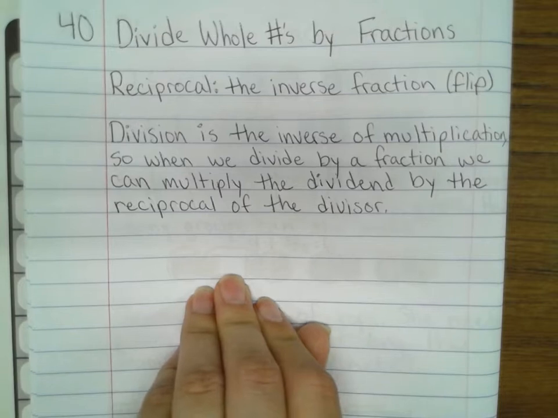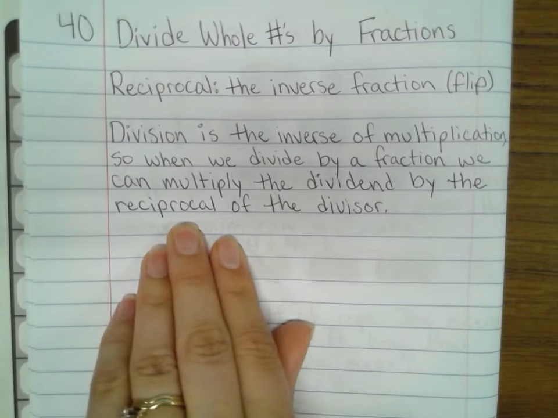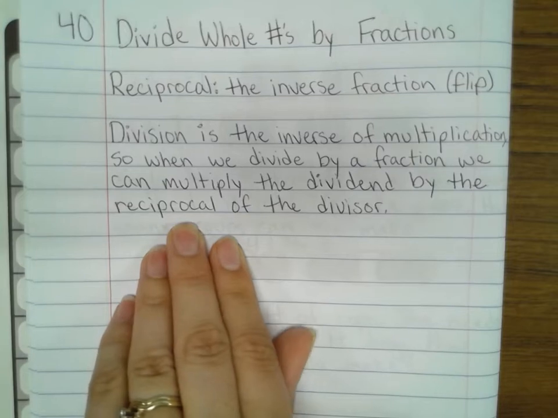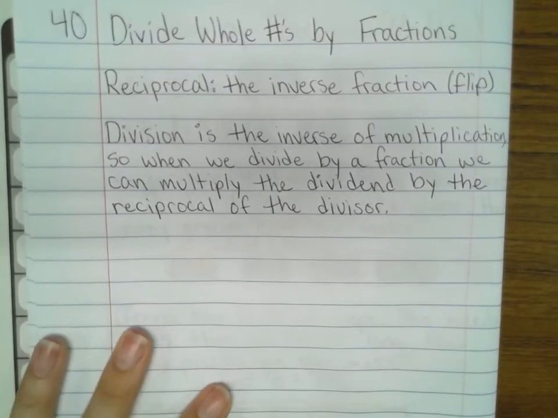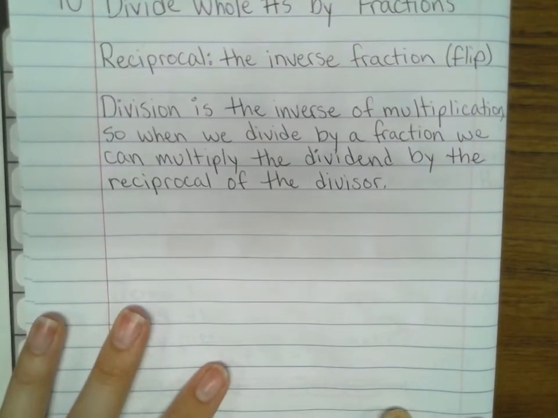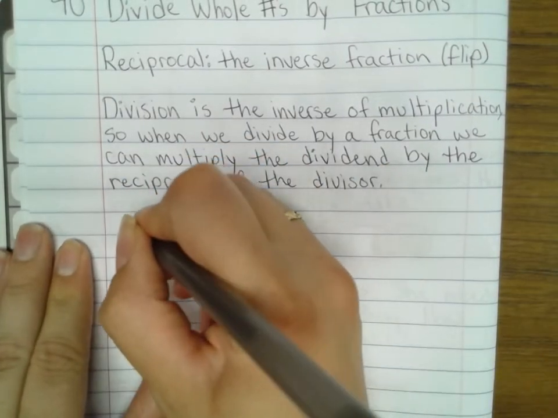Okay, so that is the wording of all of it. But there's a little saying that a lot of you have already learned to help you remember to multiply by the reciprocal. Okay, I want you to skip a line, and here's the shortcut memorization.